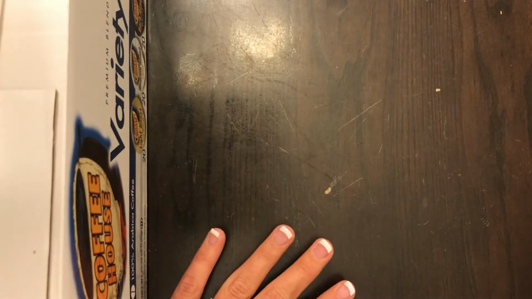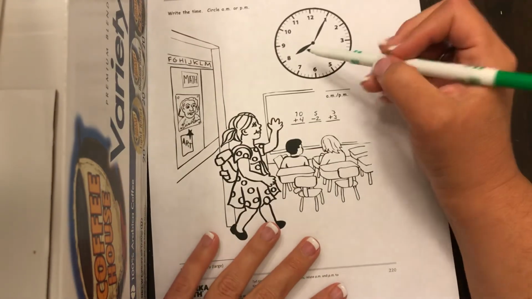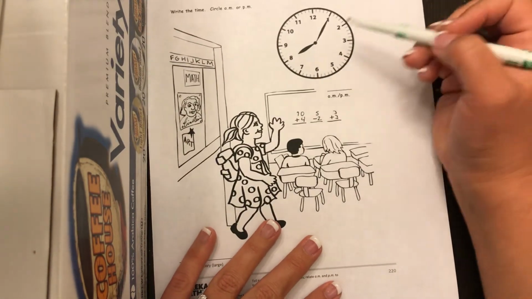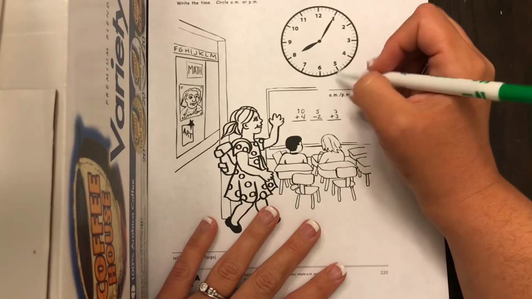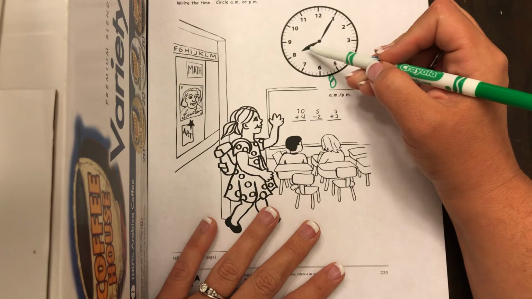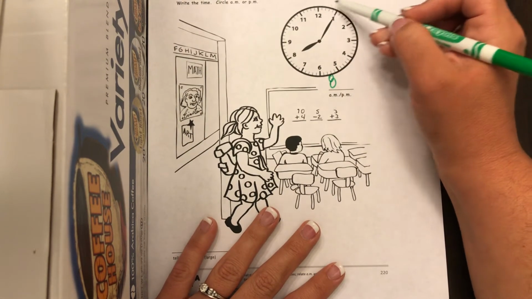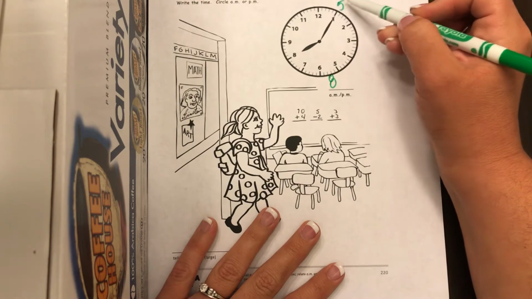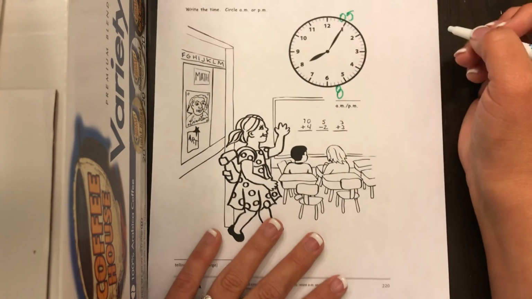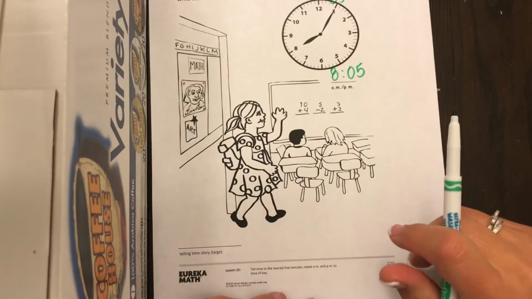Okay, let's look at our clock at the next one. Our hour hand is on the 8, I'm sorry. It is on the 8. Our minute hand is on the 1, which would be not 8:05. Remember, we got to put a 0 in front of it. So it's 8:05. And it looks like she is getting to school.